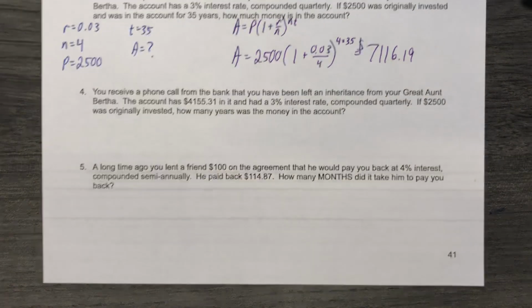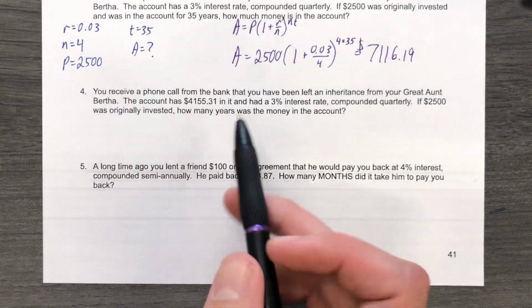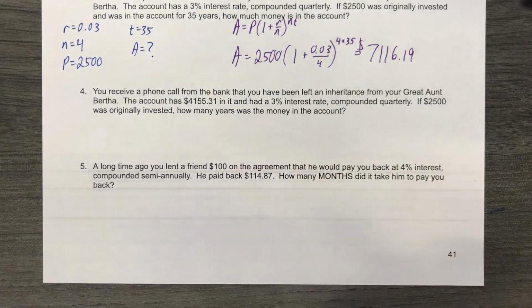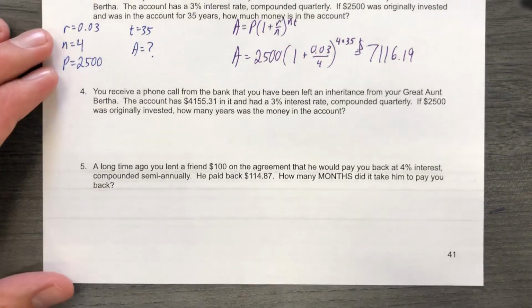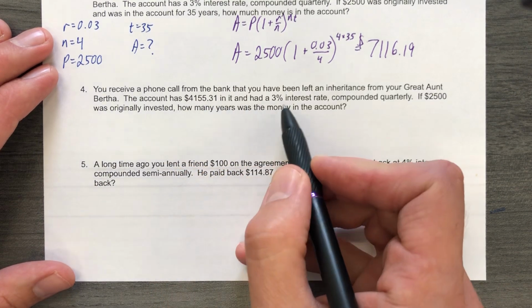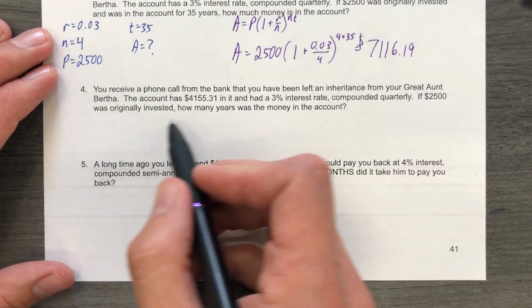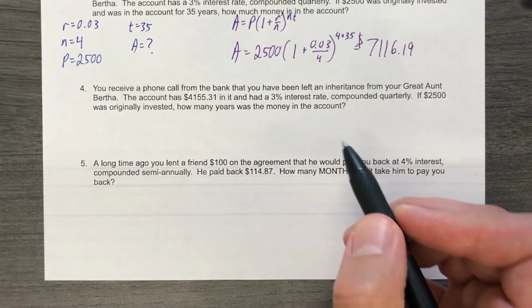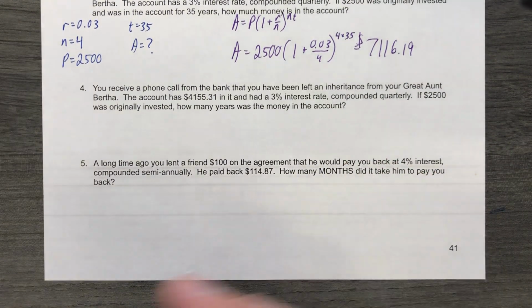Okay, number 4 though. You receive a phone call from the bank that you've been left an inheritance from your great Aunt Bertha. Apparently you had 2 great aunts named Bertha. The account has $4,155.31 in it and had a 3% interest rate compounded quarterly, $2,500 originally invested. How many years was the money in the account? Oh, okay. They're asking a different question this time.